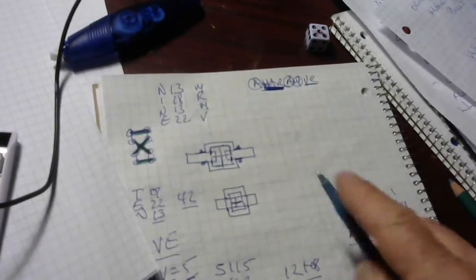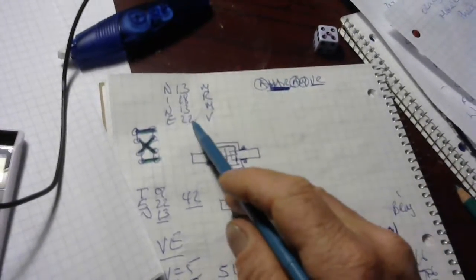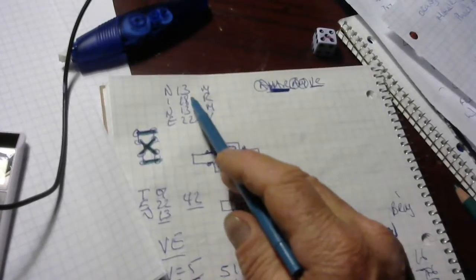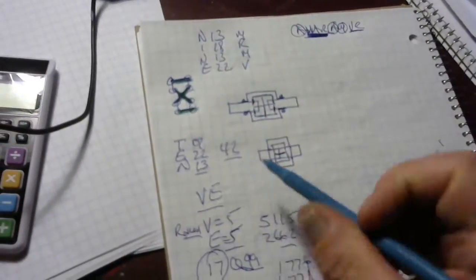Now we have to understand what numbers this is: 22, 32, 30, 42, 52, 62, 63, 66. Now we hit 10, which is 42. And now we have to do 11.